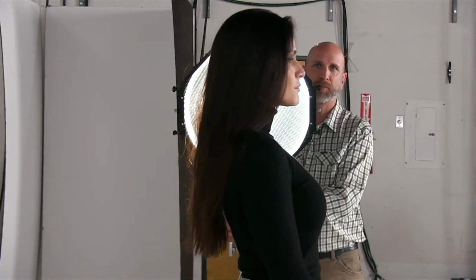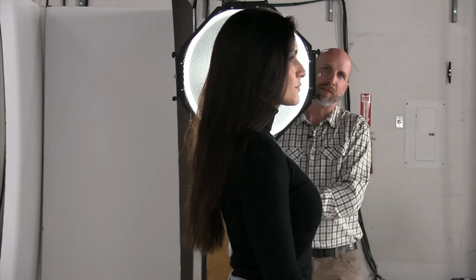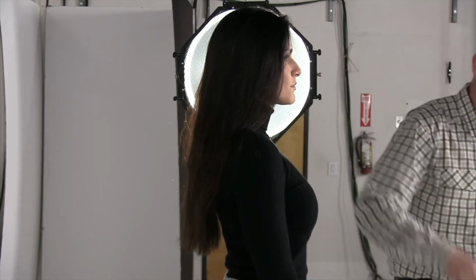And then we have it right to the side of her. In fact, I'm going to raise that up just a hair, so it is right in line with Teresa's face. Okay, so that's our key light. That's just going to give us strong side light. And we know that strong side light loves black and white.